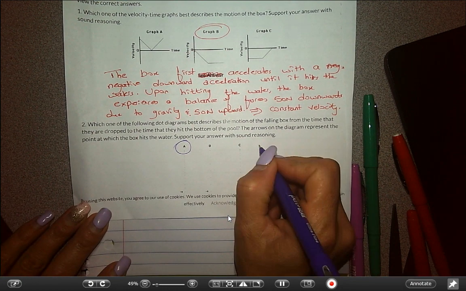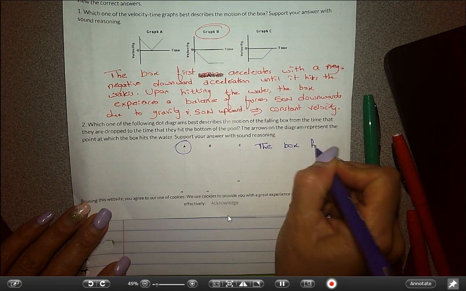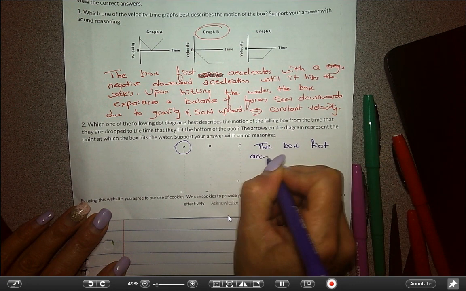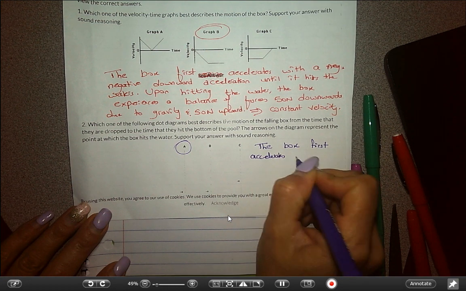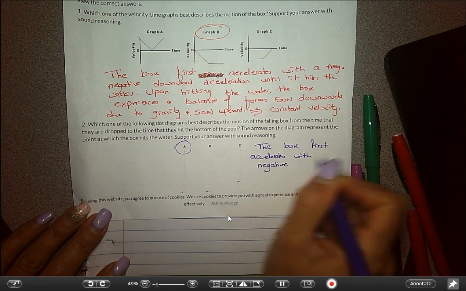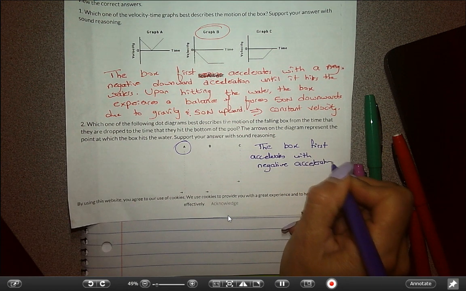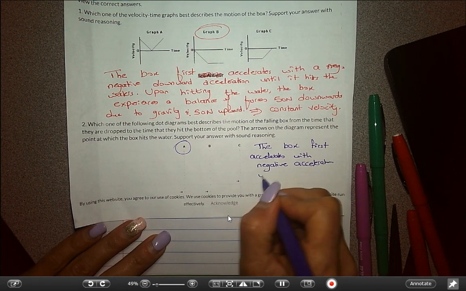So the box first accelerates with negative acceleration until it hits the water.